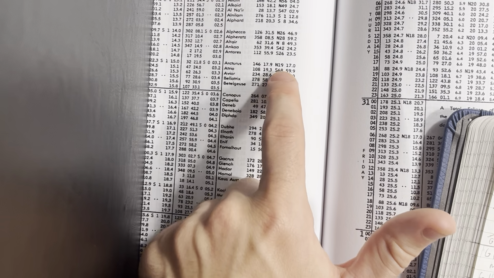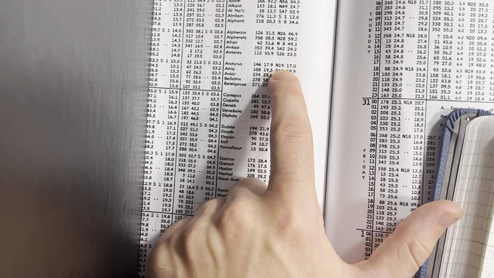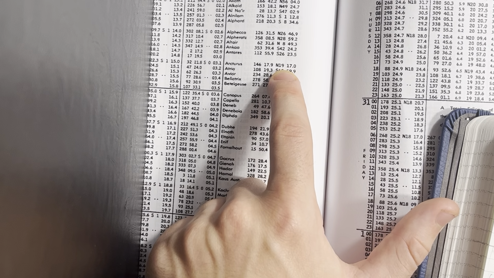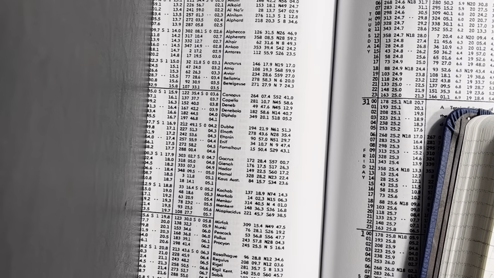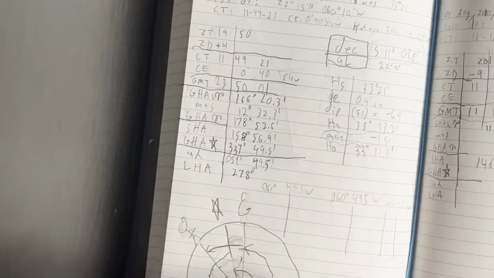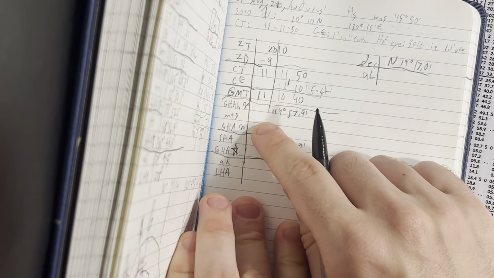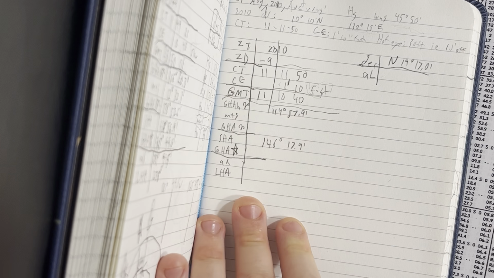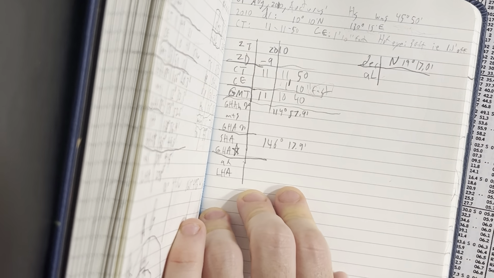And its declination is north 19 degrees, 17.0 minutes. Okay. Now we have everything we need there. I've written it down. Now we've got to go to the back of the book to get our minutes and seconds. So we're looking for 10 minutes, 40 seconds.